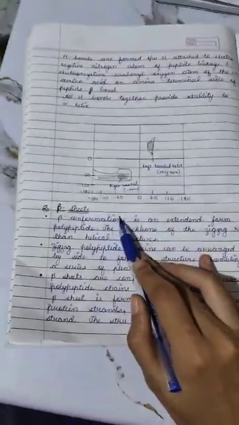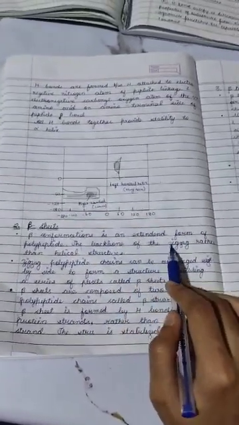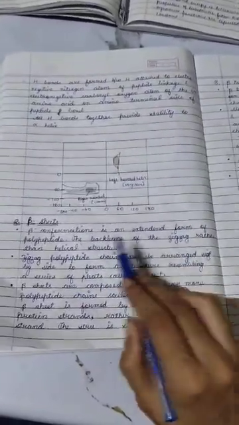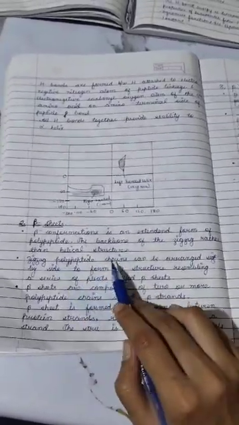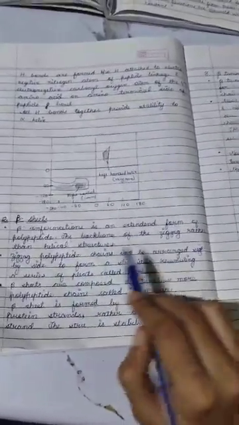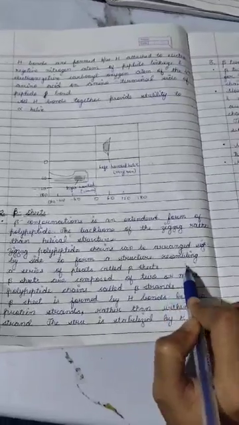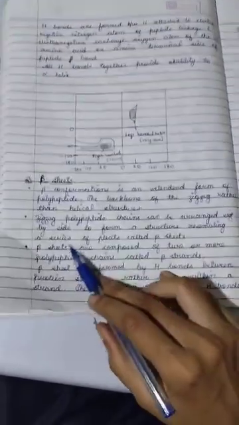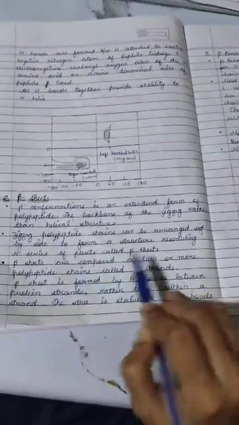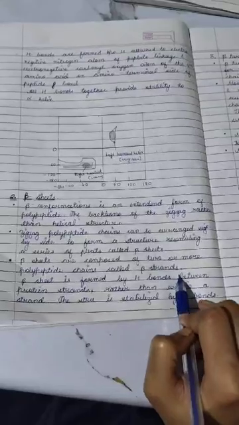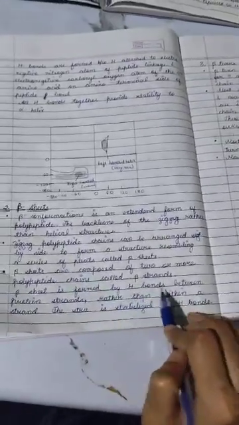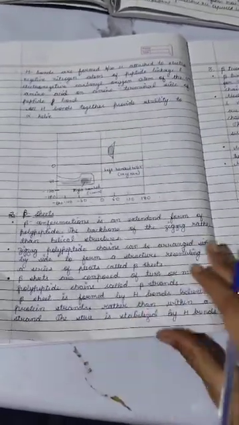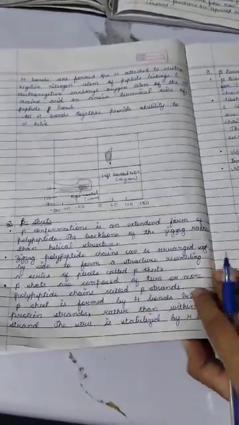So now coming to beta sheets. Beta conformation is an extended form of polypeptide, the backbone a zigzag rather than helical structure. Zigzag polypeptide chains can be arranged side by side to form a structure resembling a series of pleats called beta sheets. Beta sheets are composed of two or more polypeptide chains called beta strands. Beta sheet is formed by hydrogen bonds between protein strands rather than within a strand. The structure is stabilized by hydrogen bond.